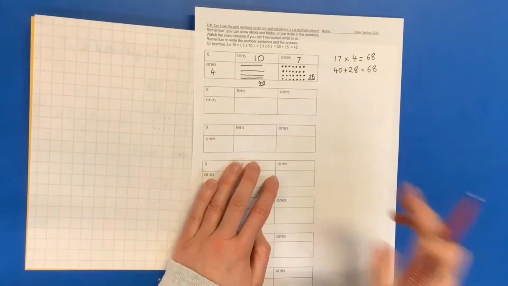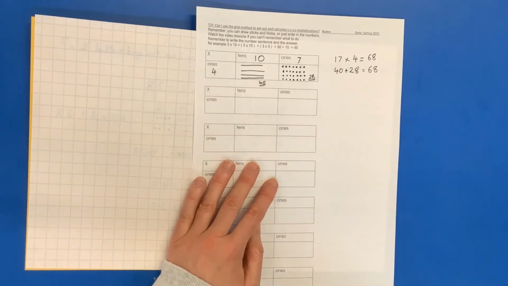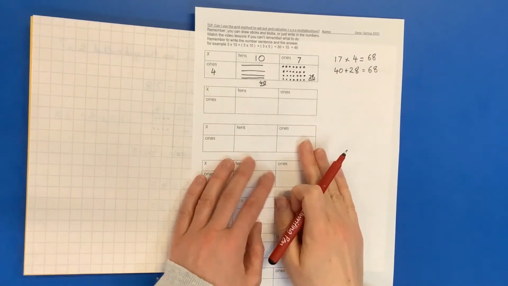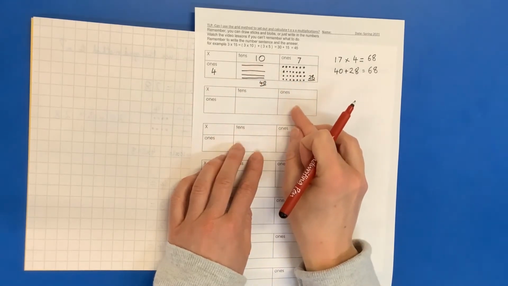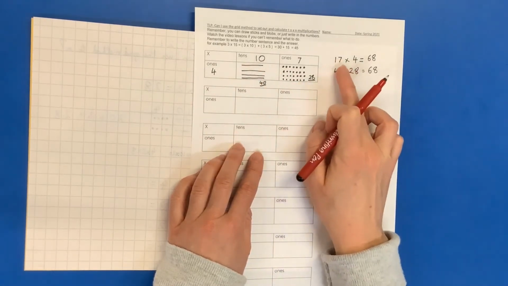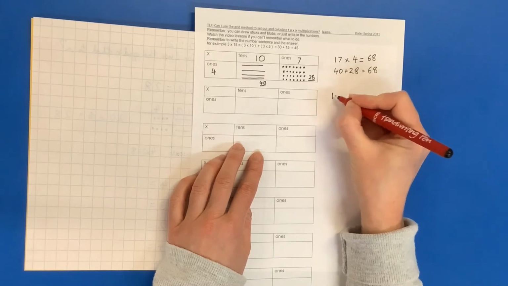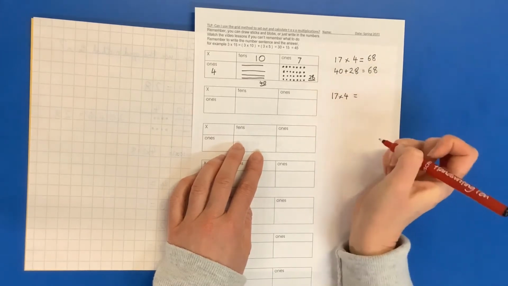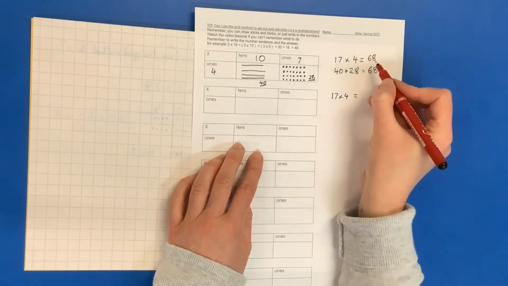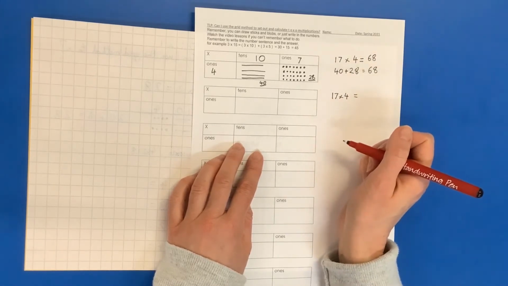Now, if you're lucky enough to have your sheet from your pack, you can also use your sheet in a similar way. So I'm actually going to stick to the same multiplication. I'm going to do 17 times 4. So I will write the number sentence out here so I don't forget what I'm looking at. I wonder, will I come to the same answer as 68? I should do. Let's find out.